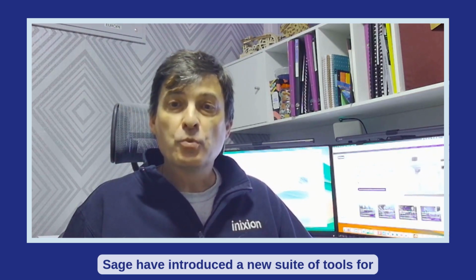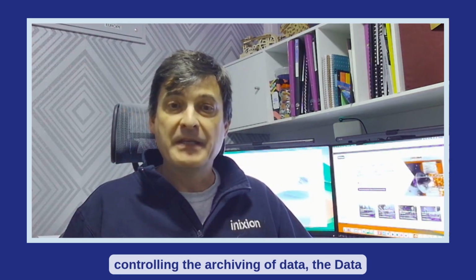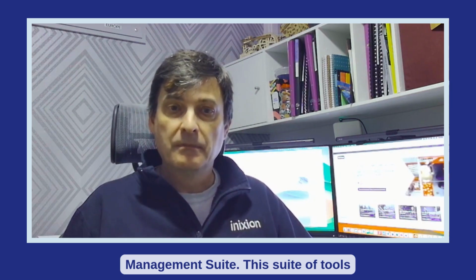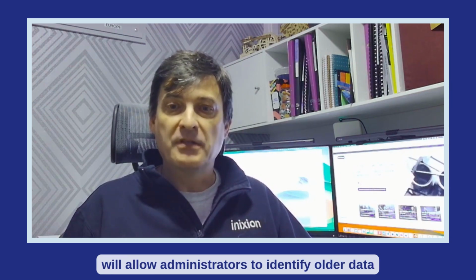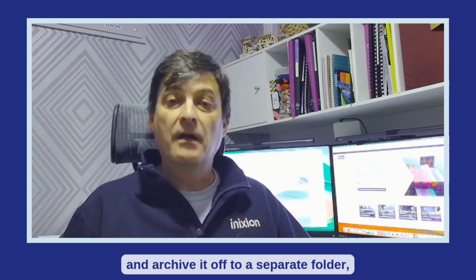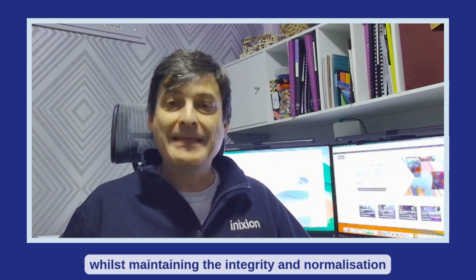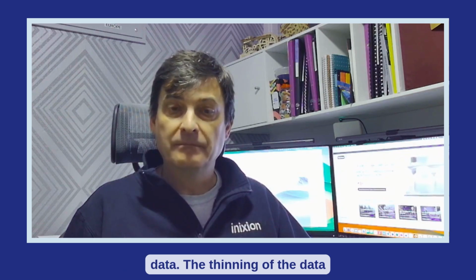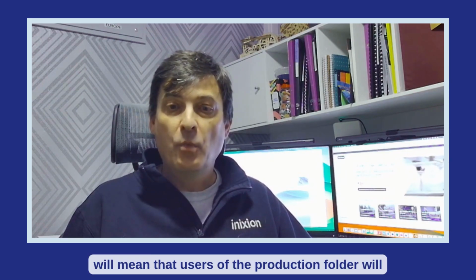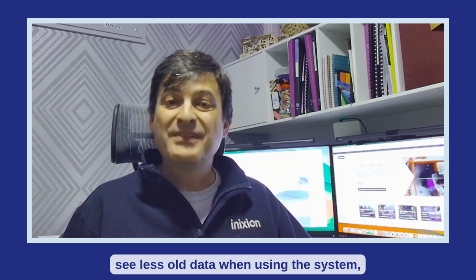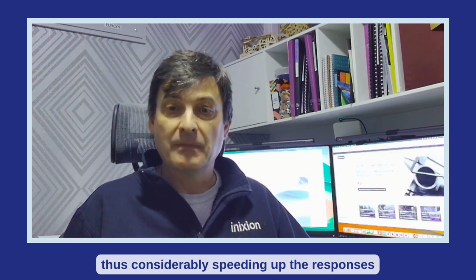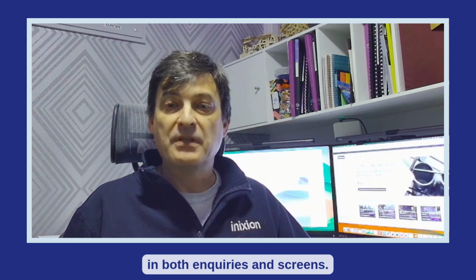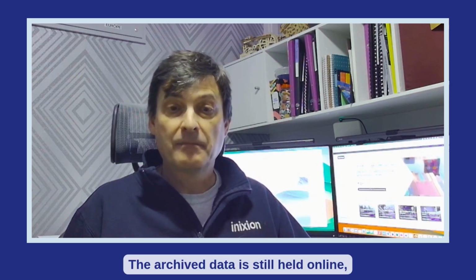Sage have introduced a new suite of tools for controlling the archiving of data, the Data Management Suite. This suite of tools will allow administrators to identify older data and archive it off to a separate folder whilst maintaining the integrity and normalization of both the existing and the archived data. The thinning of the data will mean that users of the production folder will see less old data when using the system, thus considerably speeding up the responses in both inquiries and screens. The archive data is still held online, allowing for full traceability if required.